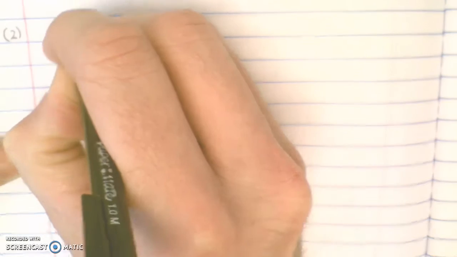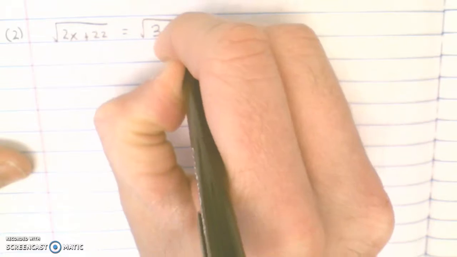All right, another type of problem you're going to see is when you have two radicals that are equal to each other. So say I had the square root of 2x plus 22 equals the square root of 3x plus 31.